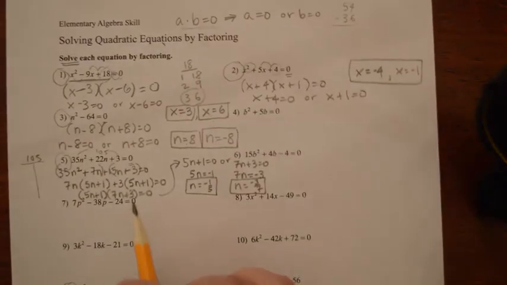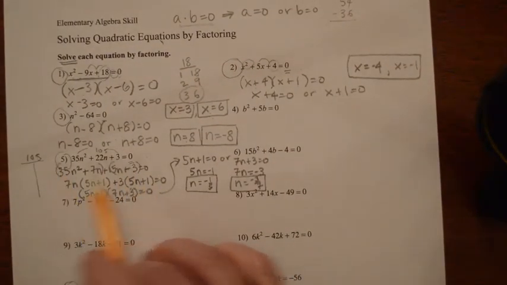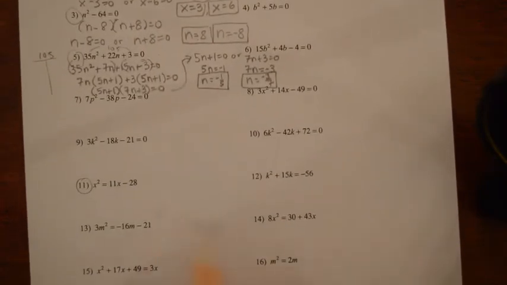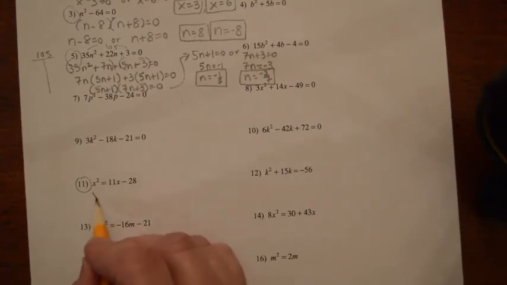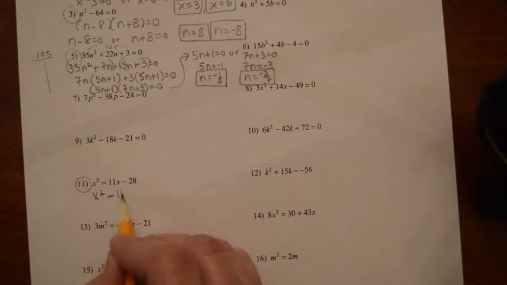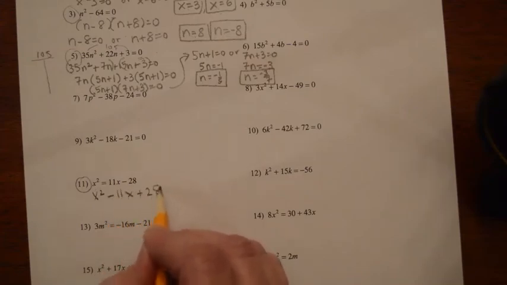All right, so far all of these have had the polynomial set equal to 0. But as we scooch down the page, and let's look at number 11 here, that starts to change. If you notice here, we've got the x squared on one side and the 11x minus 28 on the other. This is not going to work because, again, we have to have a product of 2 things equaling 0. We don't have this equal to 0. So we're just going to boot everything over to the other side. This is going to become x squared minus 11x plus 28 equals 0.